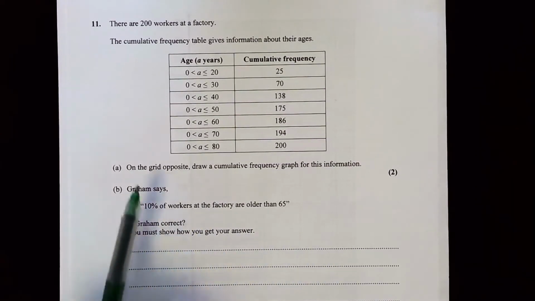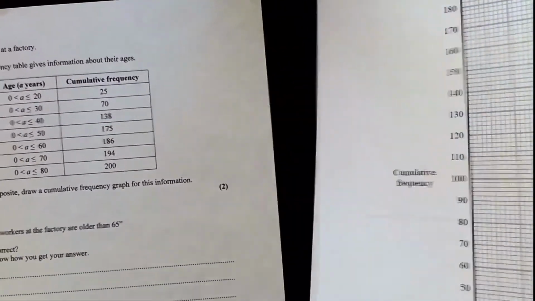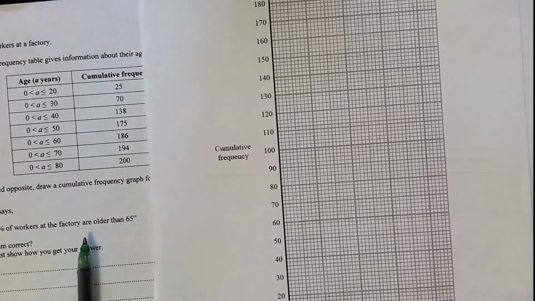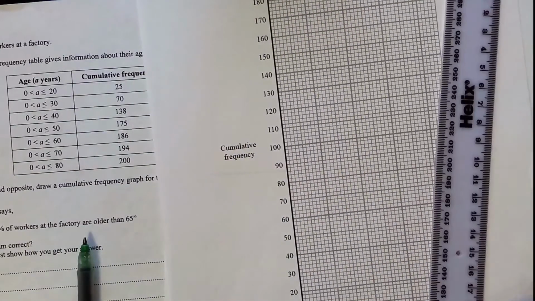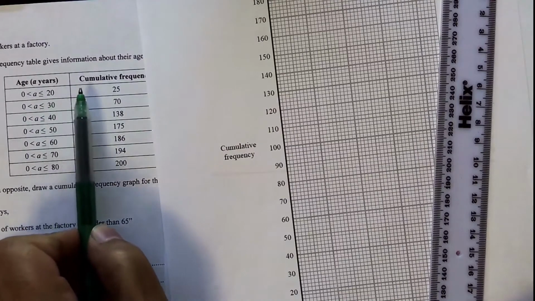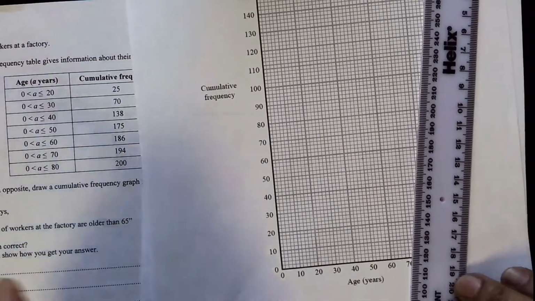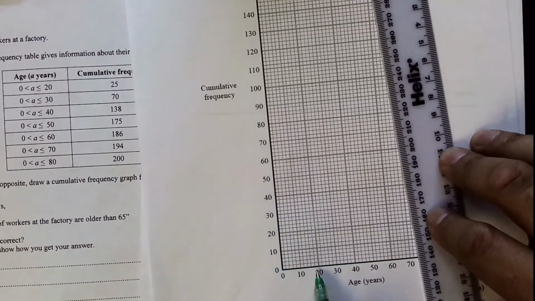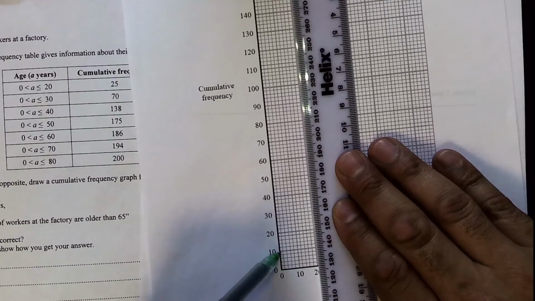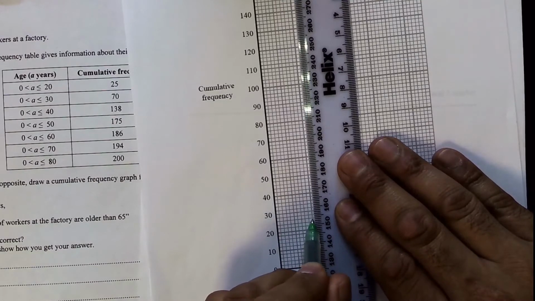But for this first part, I'm going to use this information and draw the cumulative frequency graph. So I need a table of data, and I'm going to use that to plot my coordinates on my cumulative frequency. When you remember, we need to plot the highest value of your inequality with your cumulative frequency. So age 20 goes to 25. On my graph, age is 20, and on my scale, each small box is worth 2, going up in 2s. So 20 and 25, it's there.